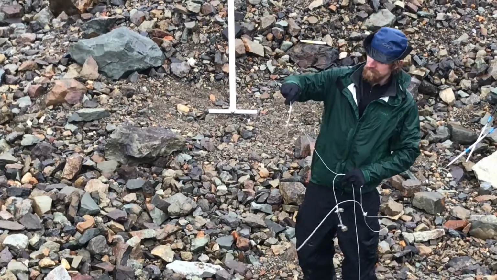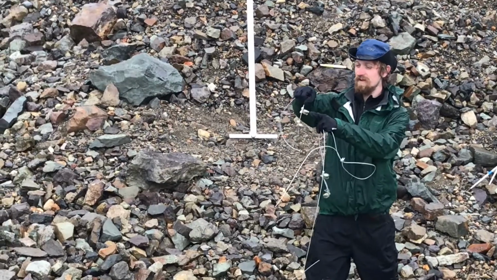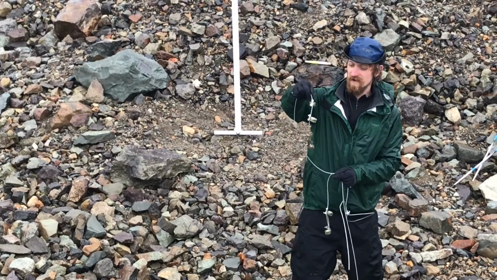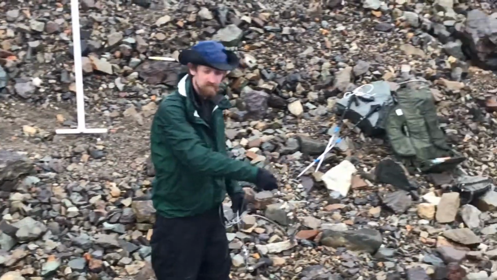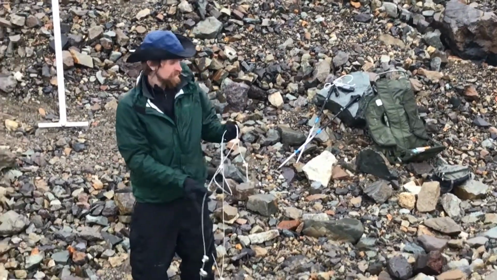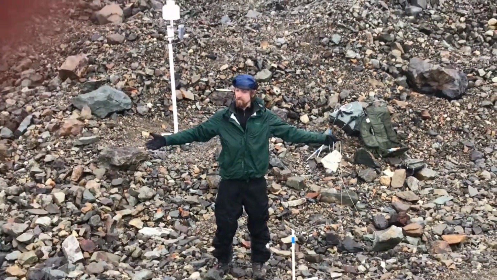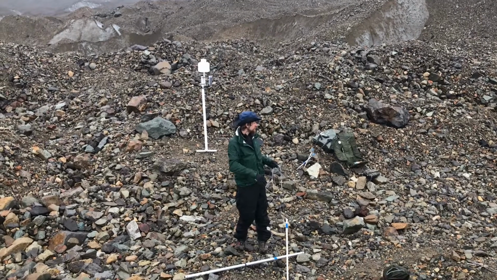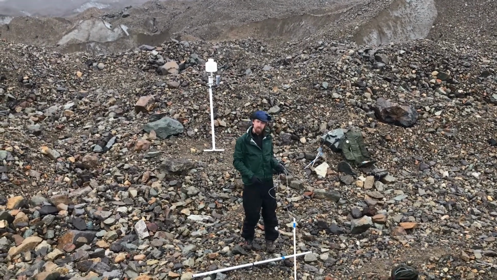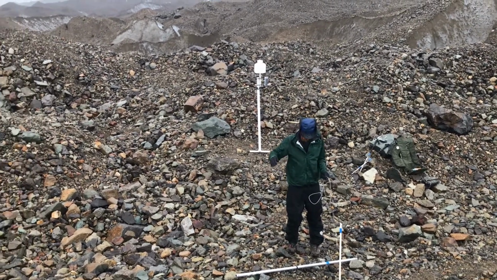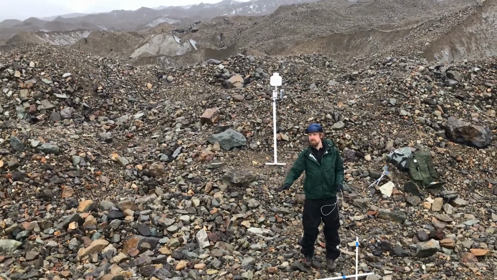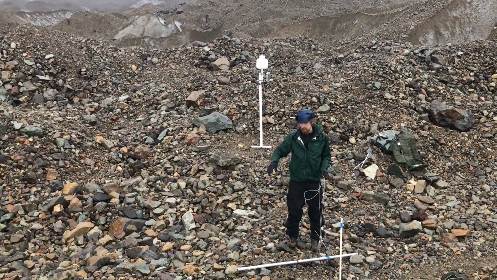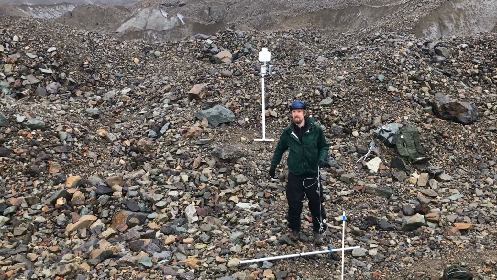So these are tidbit temperature sensors with data loggers built into them. They're just a couple centimeters across, and you can bury them in the soil, or in this case, in the debris cover of the debris-covered Kennecott Glacier. You can measure the temperature in the debris and use that to calculate the amount of heat energy that's being transmitted through the debris that's available for glacier ice melt.